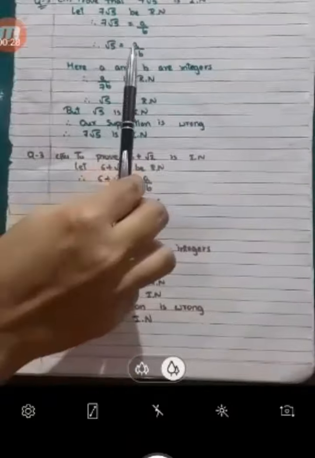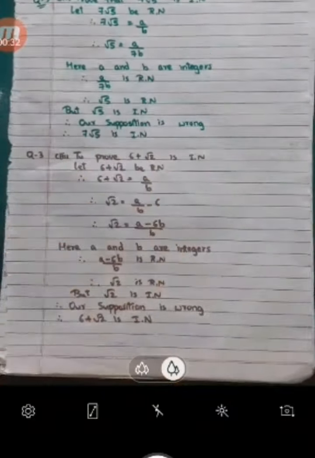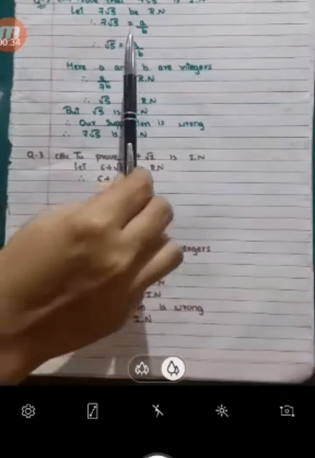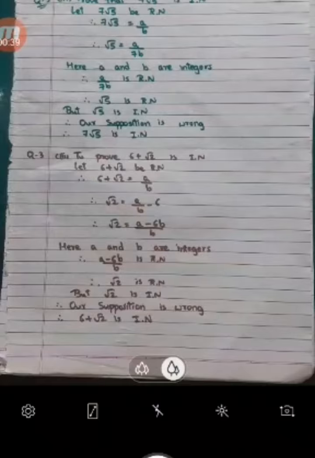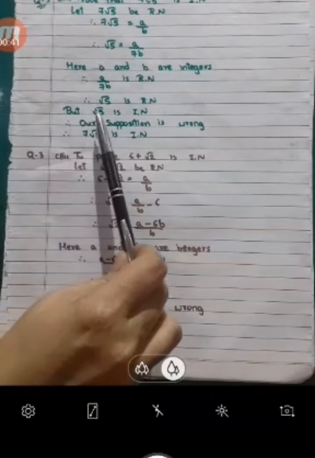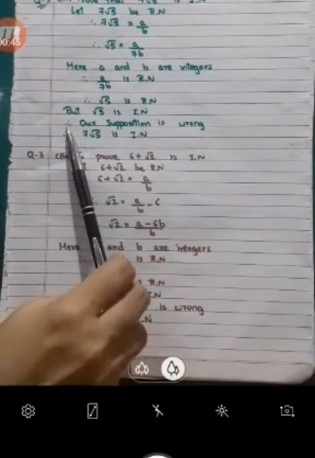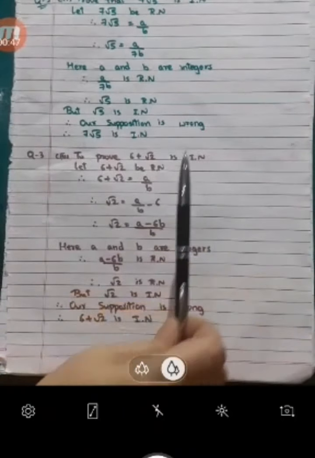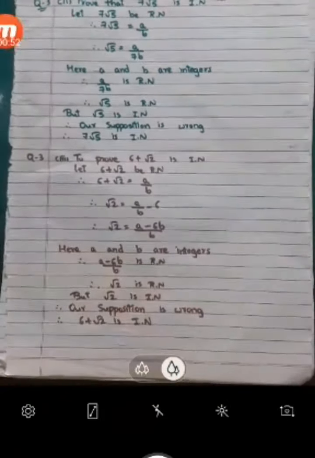Again here, a and b are integers. Therefore, a upon 7b is a rational number. Now a upon 7b is a rational number. Therefore, root 5 is also a rational number. But we know that root 5 is an irrational number. That means whatever we have supposed is wrong. Therefore, 7 root 5 is an irrational number.